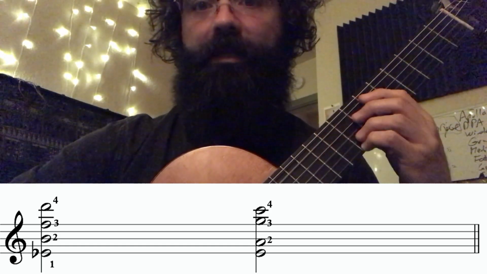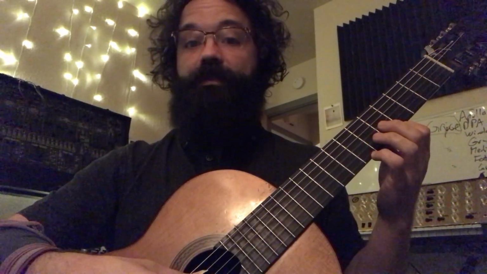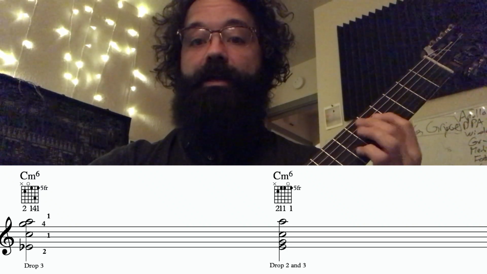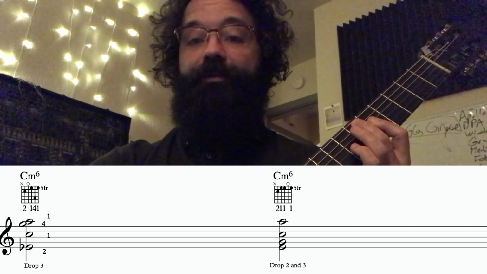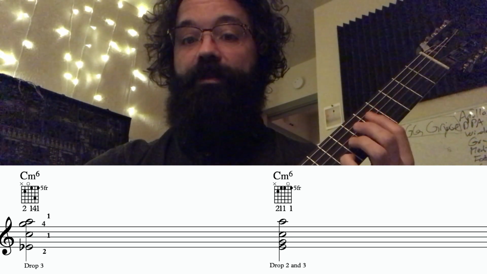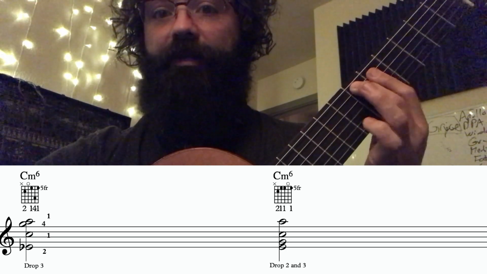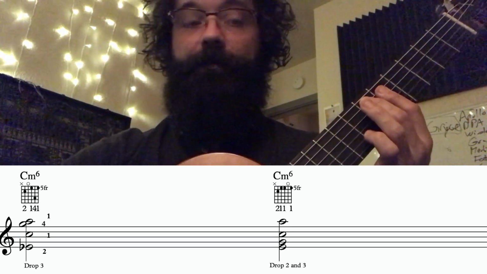And this one is something we haven't talked about yet. It's called a drop 2 and 3. A drop 2 and 3 voicing is where I take a note and I skip a string and I have the other 3 notes of the chord all together. So I could think of it as a drop 3 with the second string note down an octave. So instead of this, drop 3, C minor 6, I'm going to have like that, okay?